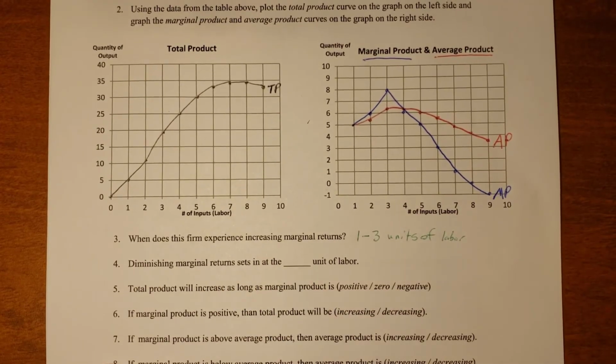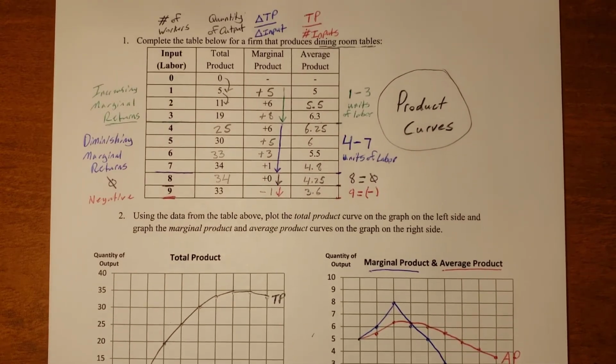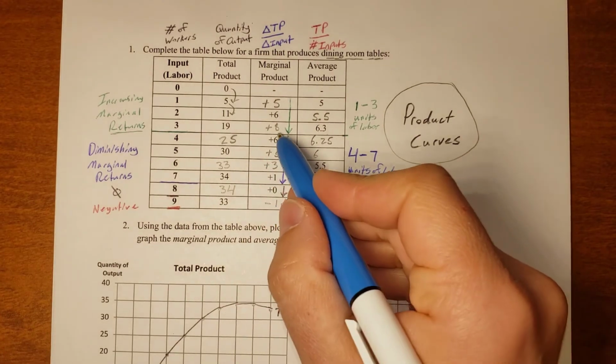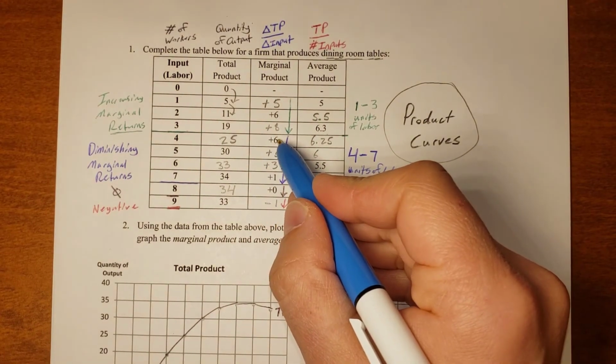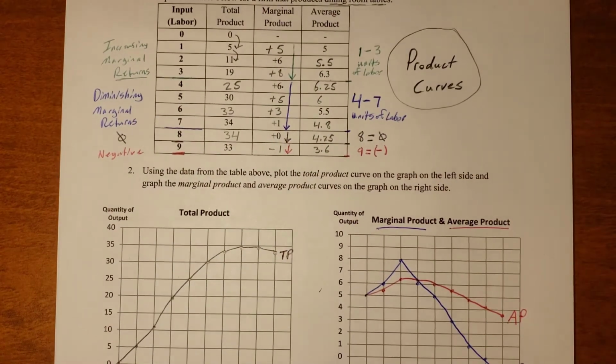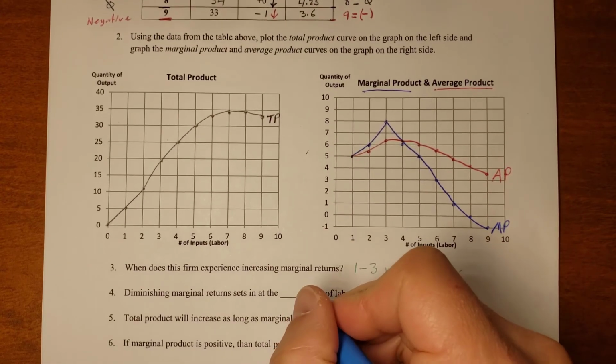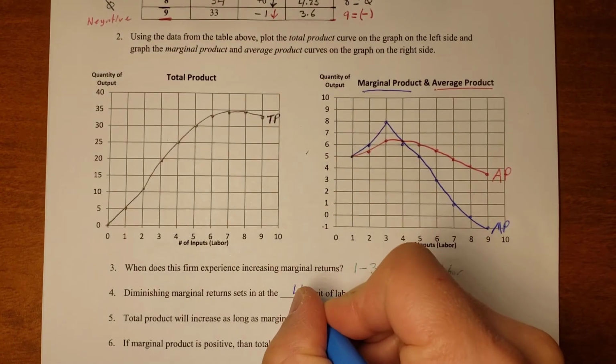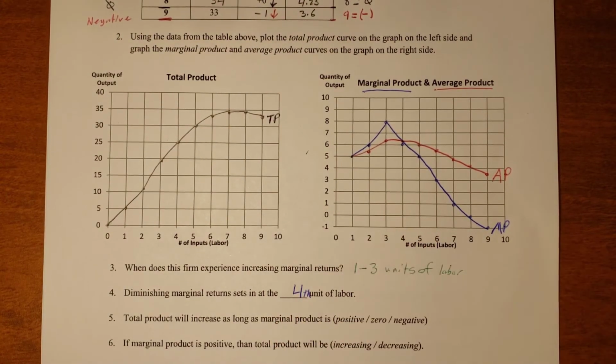Diminishing returns set in at the 4th unit of labor. Okay, so let's go back to our table here, and we can see diminishing returns starts at the 4th unit of labor, 4 through 7. That's right, the 4th unit of labor.